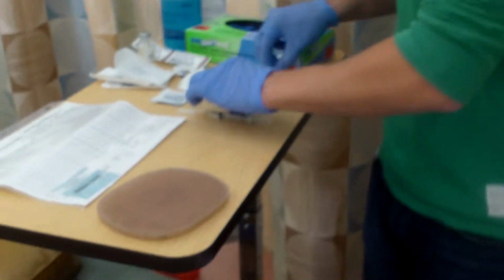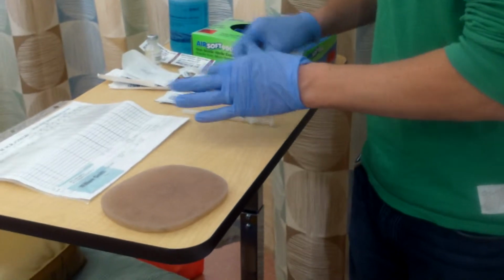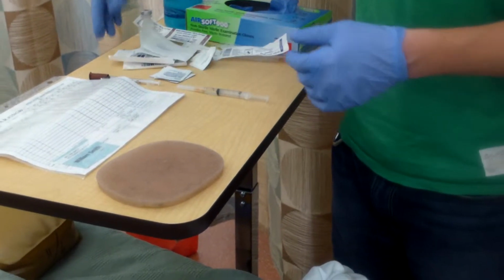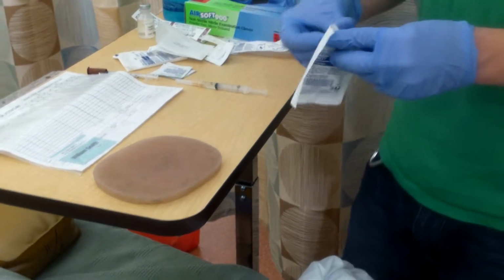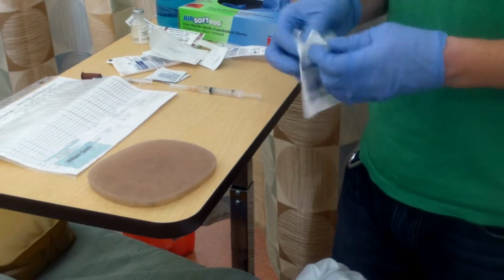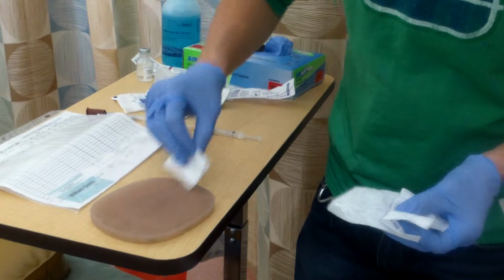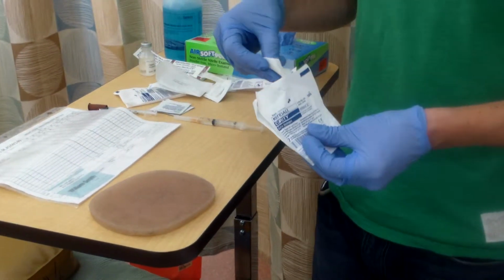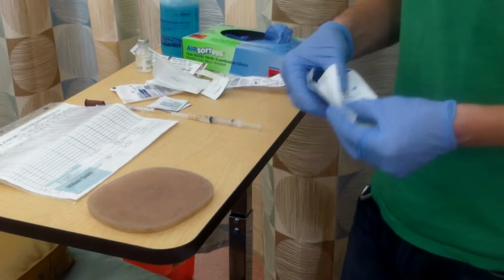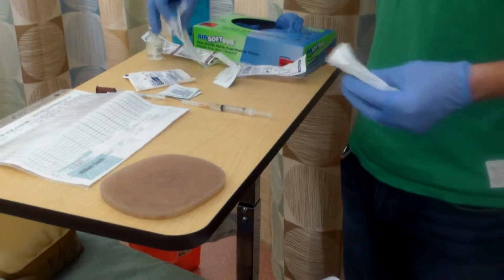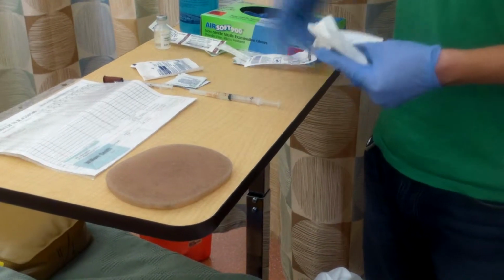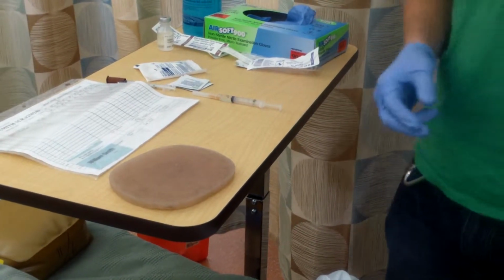I need to save this for later. So do that. And then I would use a piece of gauze just to wipe up any excess medication that comes through. So just gently wipe that up, just not really touching it because there should be a wheel formed from that. So I'm going to discard this along with all this other stuff. Put that in the trash.